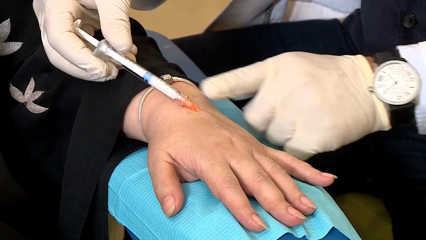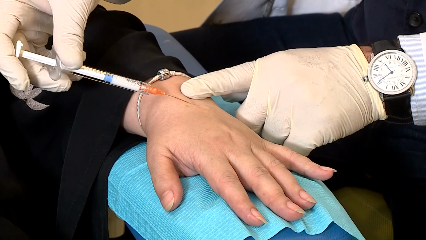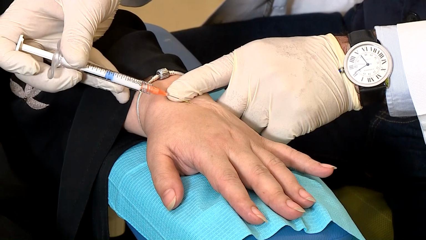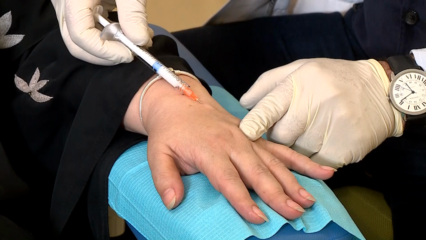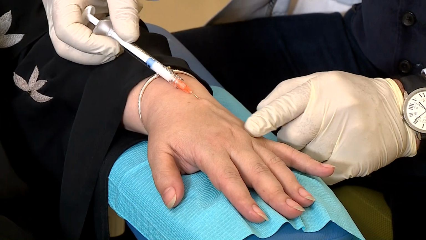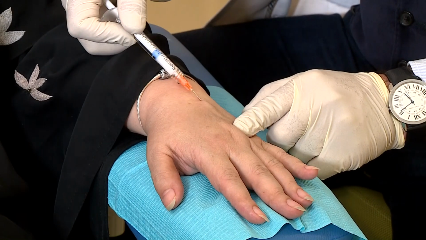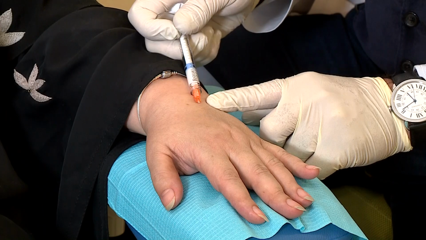The whole idea is distributing the product of the Radius into different sides of the hands. We're not allowed to inject over the joints. Probably need to avoid injecting over the joints and only at the dorsum of the hands.